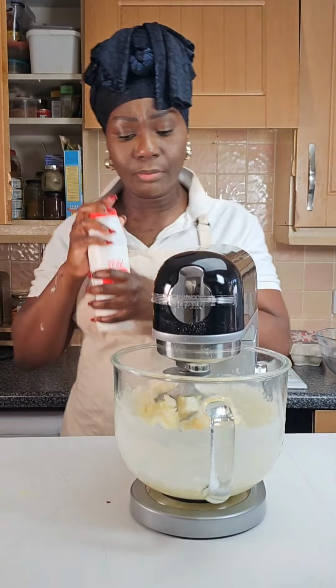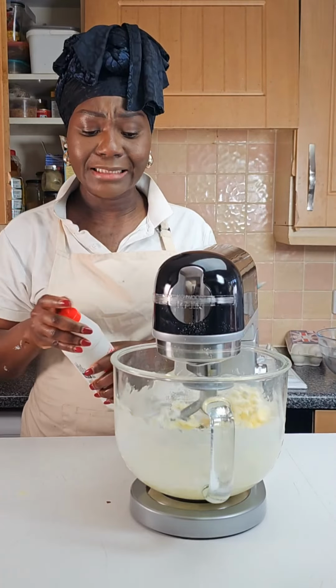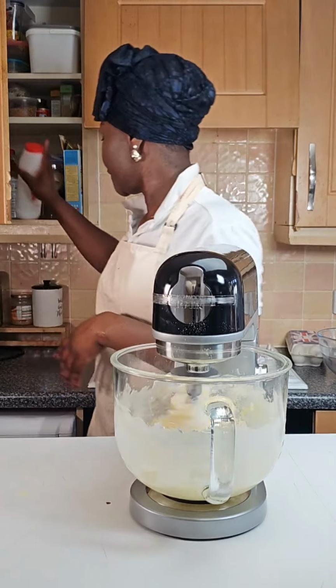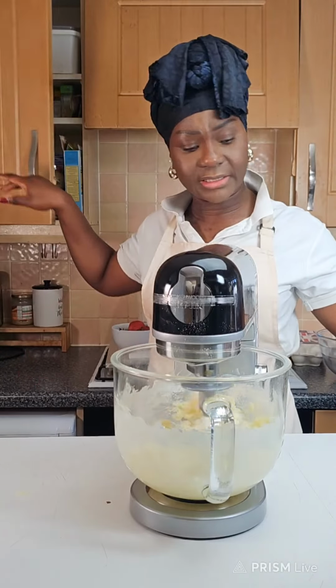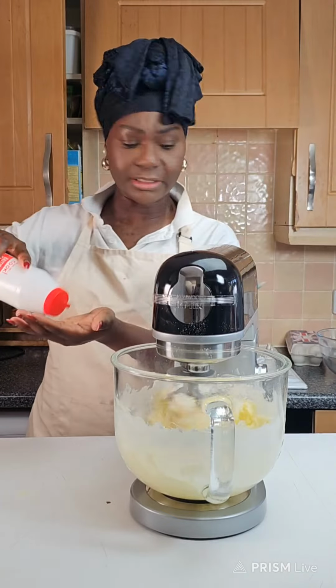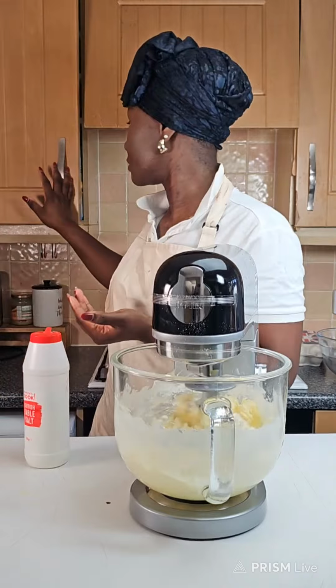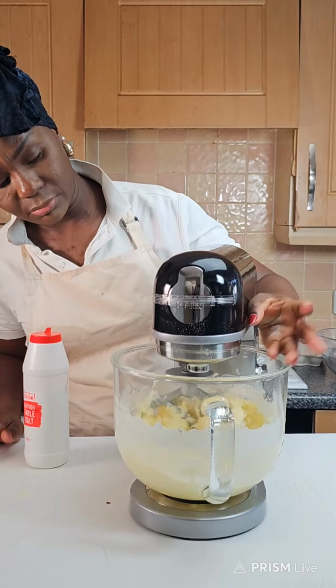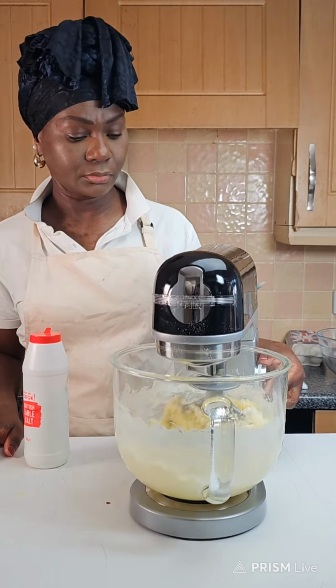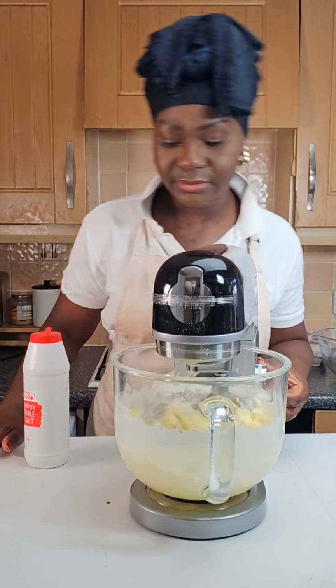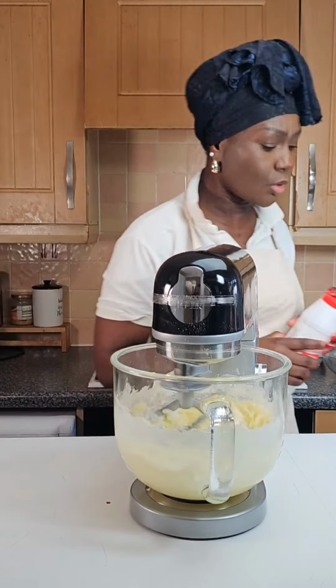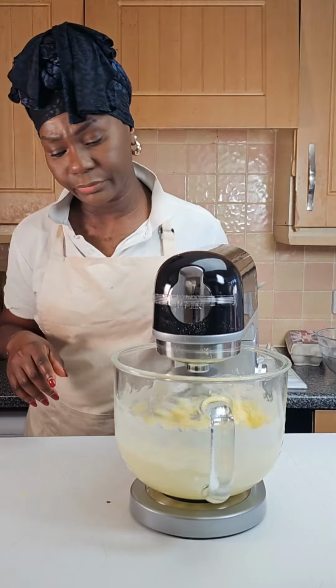For buttercream, always add some salt. You'll be surprised how much salt makes a difference to the taste of your buttercream. It brings balance. Okay, now it's mixed in. Now let's go and get the white chocolate.